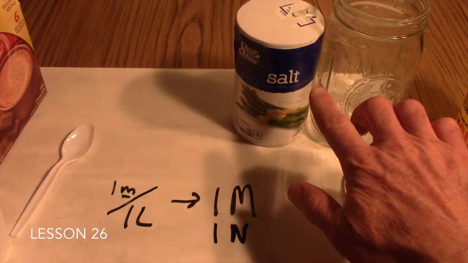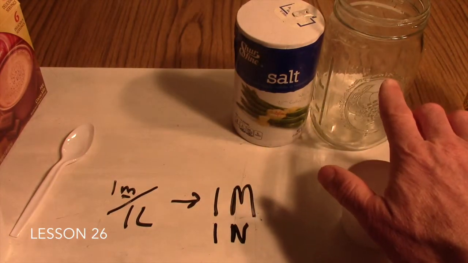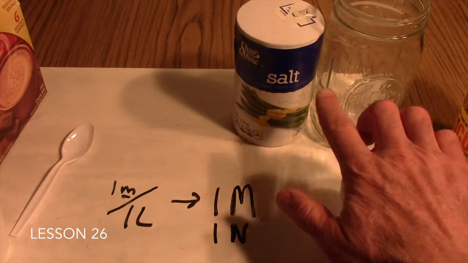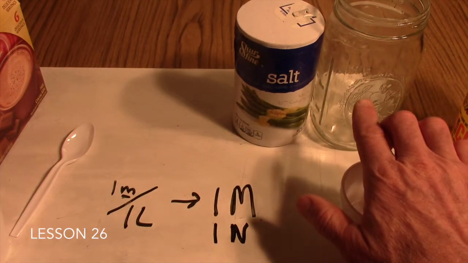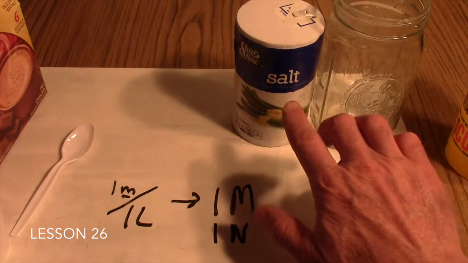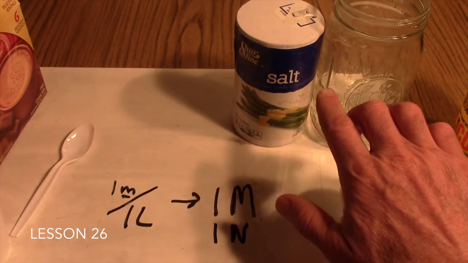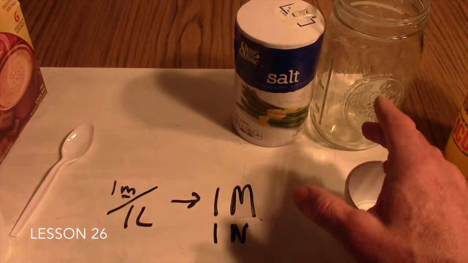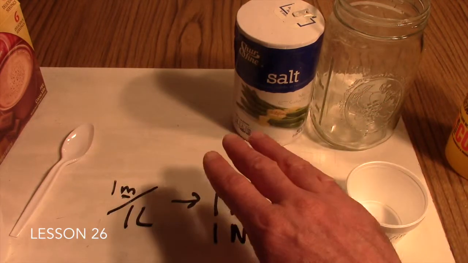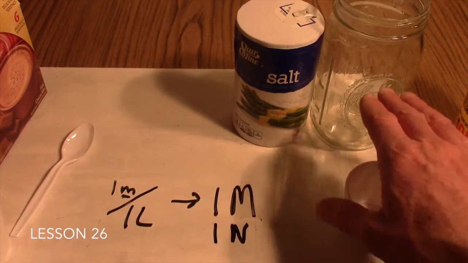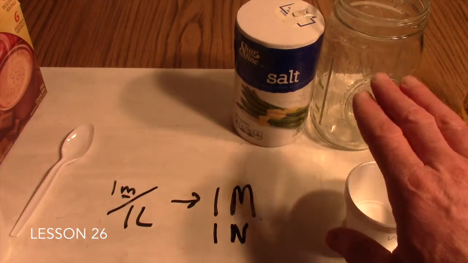Once your students have prepared the 1 molar or 1 normal solution of the table salt, challenge them, say, well, what if I wanted a 3 molar solution? And they should be able to say, well, we just take the 58 times 3 and weigh out that much salt, and we would mix it with our water, our solvent there.